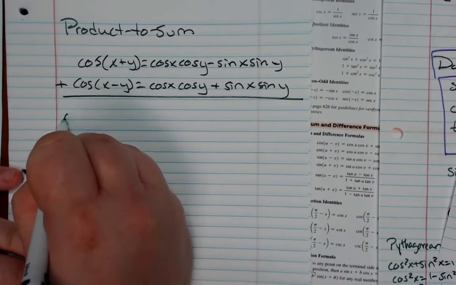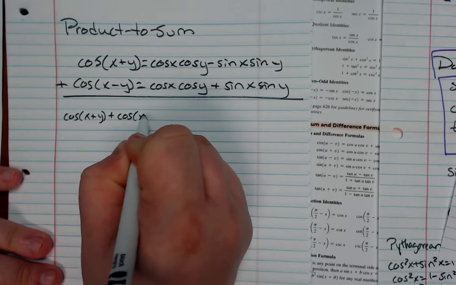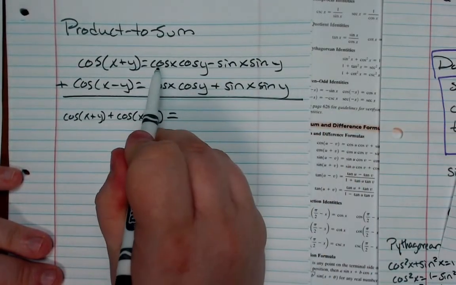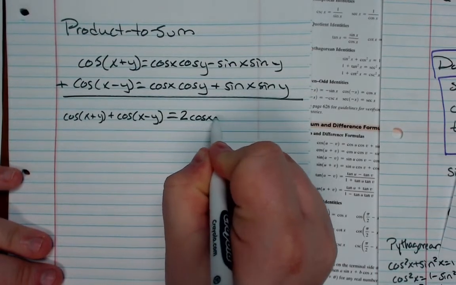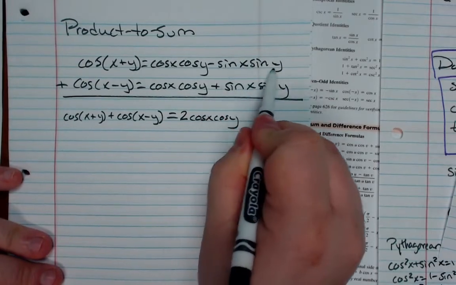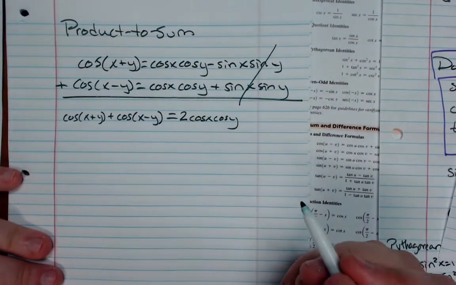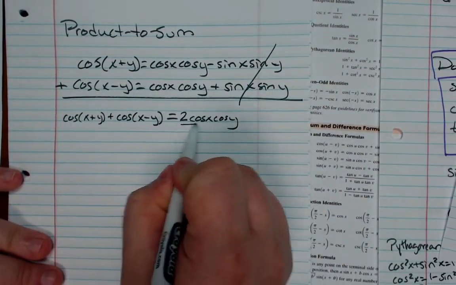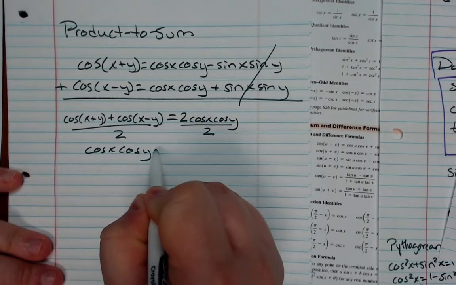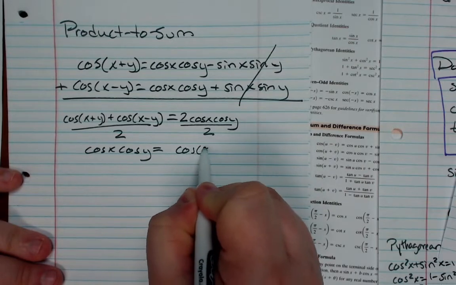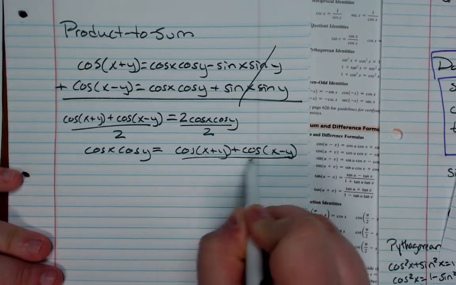So here on the left, we have cosine x plus y plus cosine x minus y equals cos x cos y plus cos x cos y, which means we have 2 cos x cos y. We have a negative sine x sine y and a positive sine x sine y, so those cancel. And so that says, if I divide by 2, cosine x cosine y is just cosine of x plus y plus cosine of x minus y over 2.